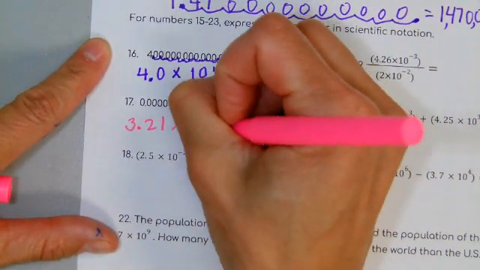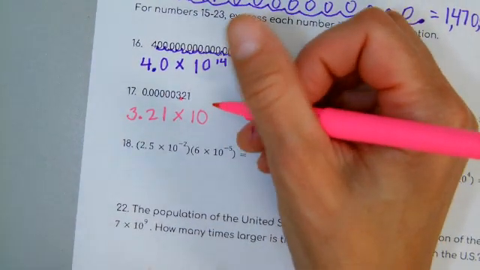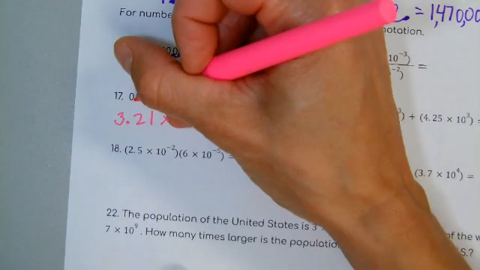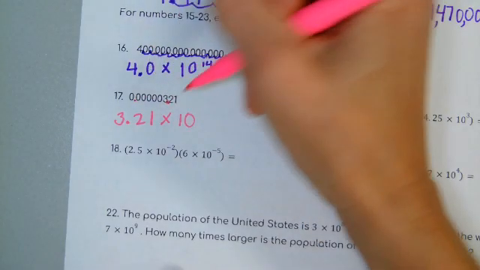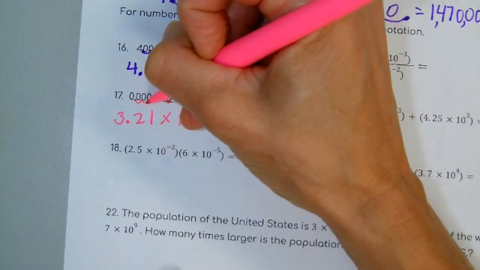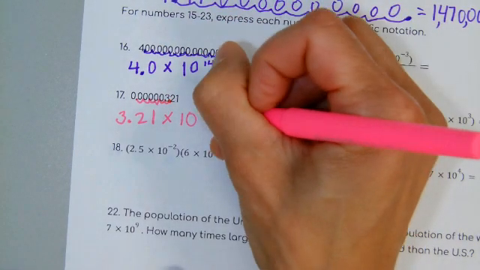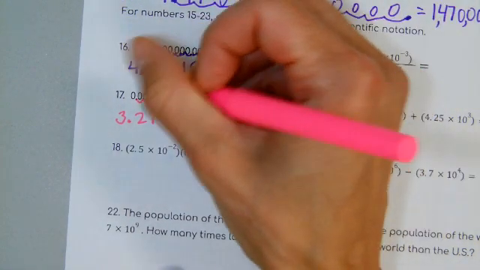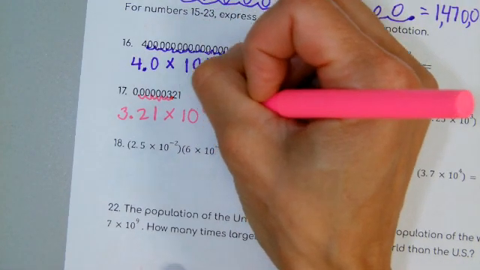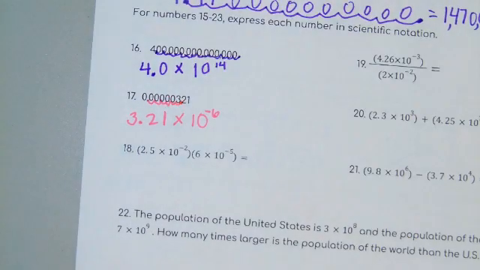Then we put down our times 10. And we count the spaces between the decimal that's already there, this one, and the decimal that we're putting in. 1, 2, 3, 4, 5, 6 spots. And this is a very small number, right? It's starting with a bunch of zeros. So we put -6 for that. Okay, we're going to keep rolling.